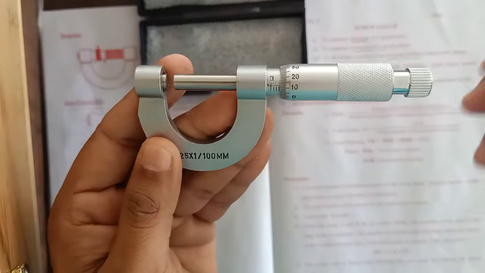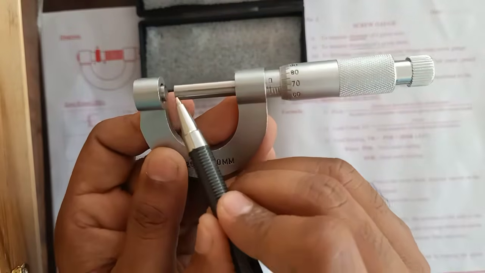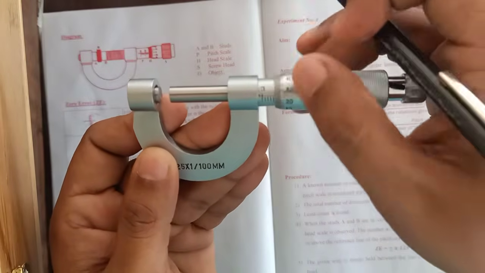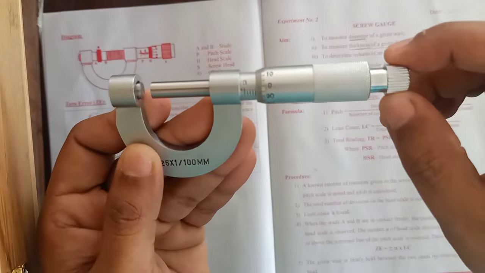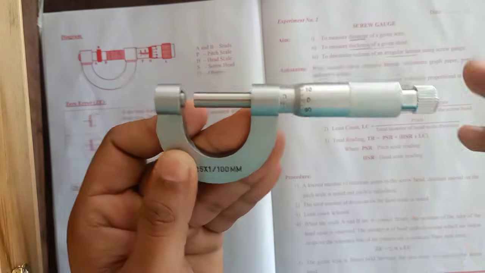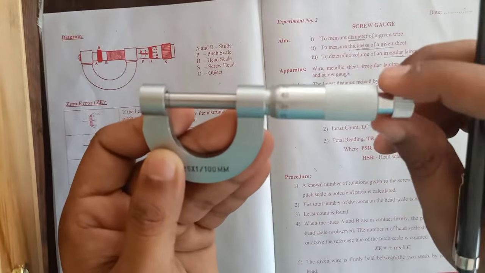And these terminals are called the studs, and this is known as the head and head scale. This is the screw head and this is the pitch scale. So this is the pitch scale. Before that we have to start the experiment.